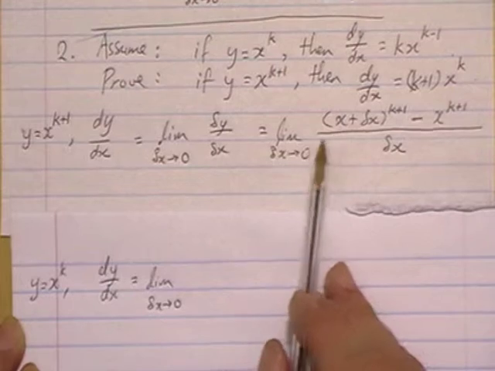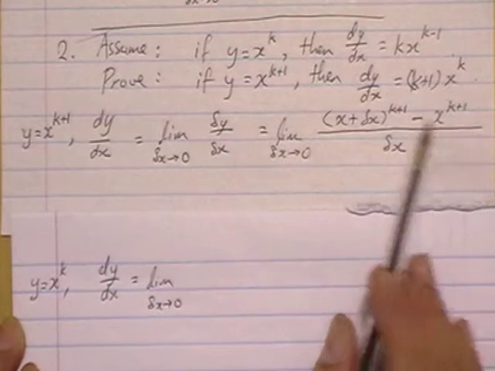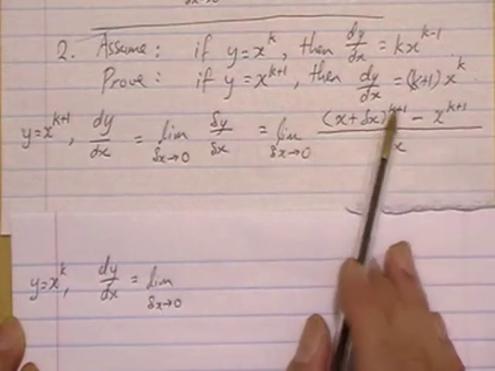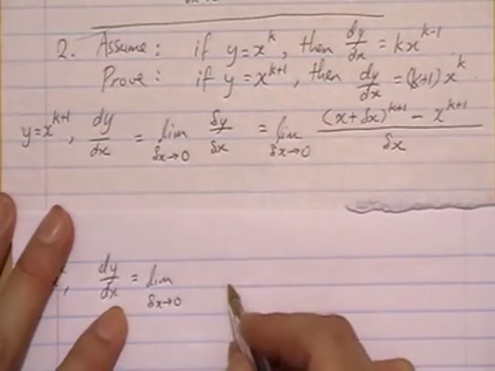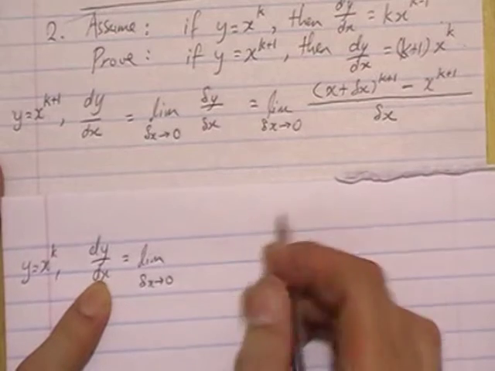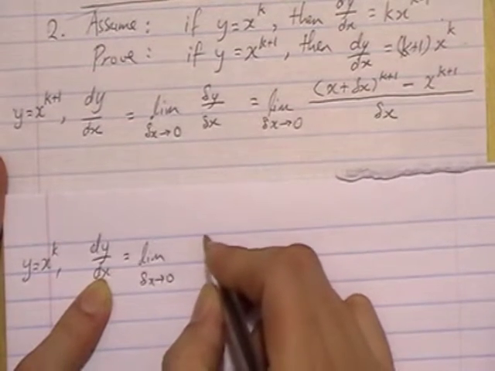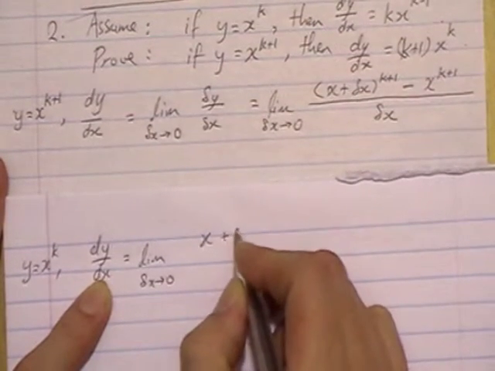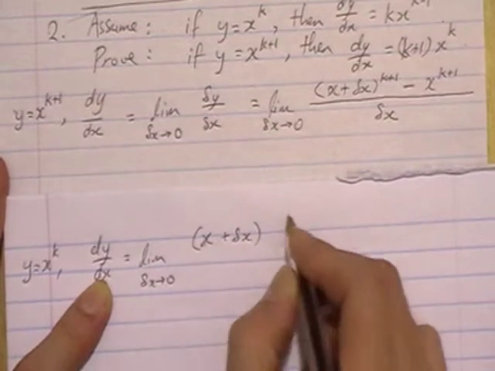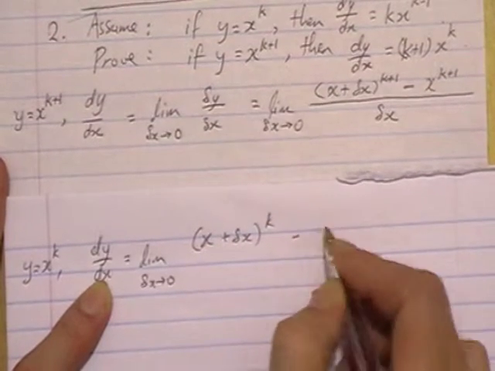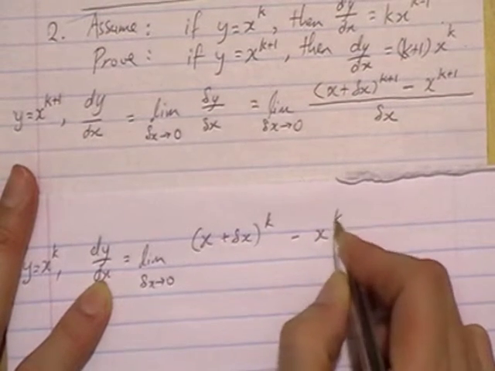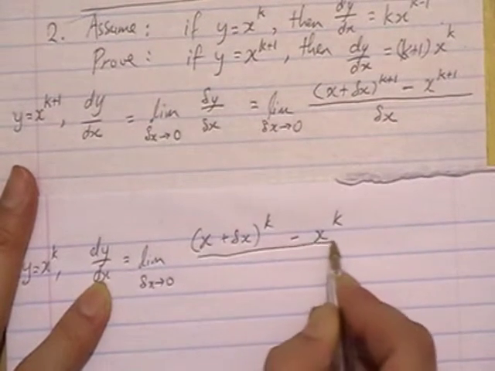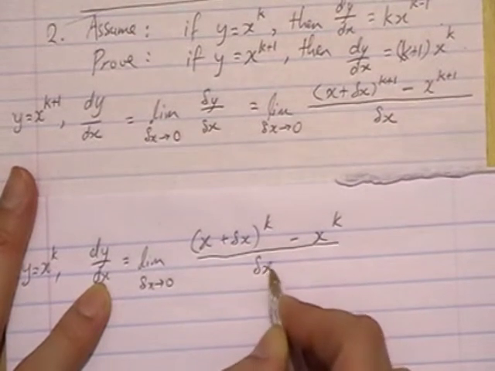So it would look the same as this, but with the powers equal to k instead. Let me write this down. So I expect this to be x plus delta x to the power of k minus x to the power of k over delta x.